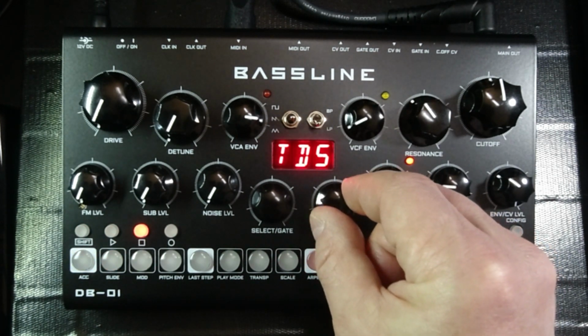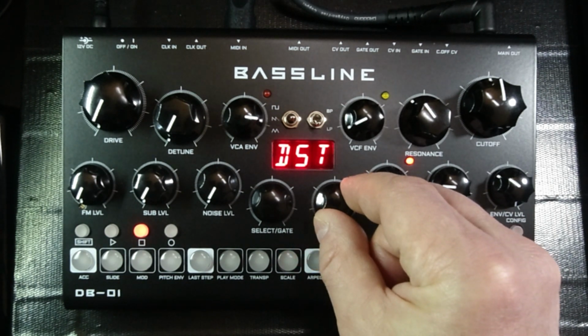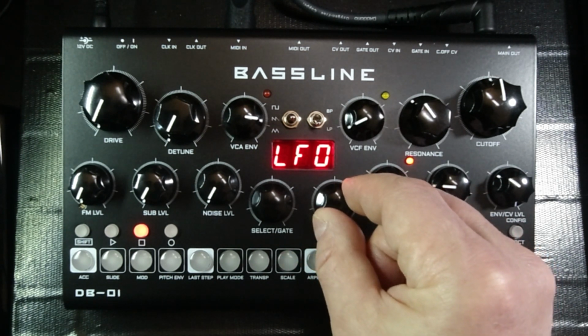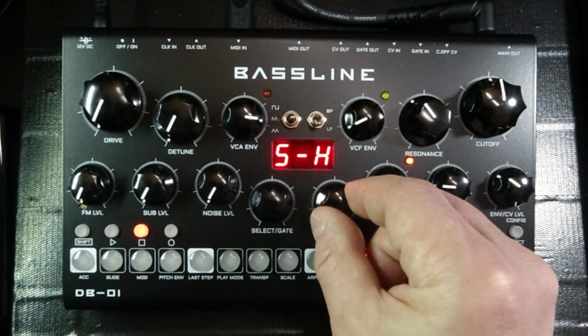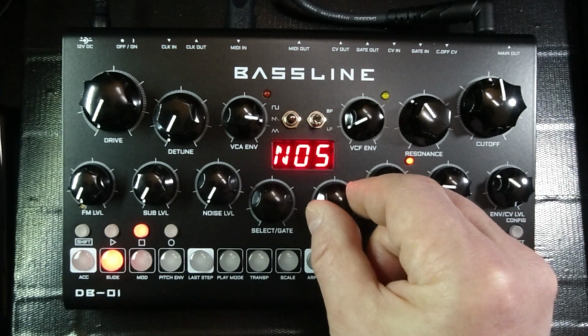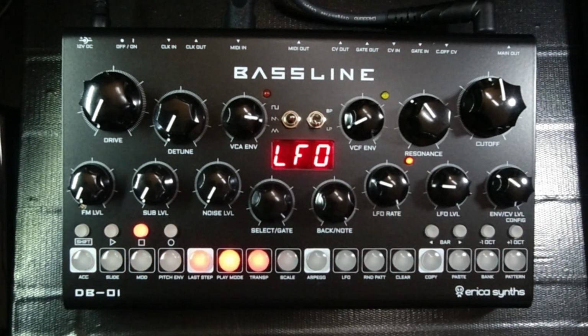triple decay saw, which is a bit like a bouncing ball, DST, which is dual saw triangle, which is a double ramp down then a triangle, sample and hold, sort of a random mode, noise, and there it is. Let's leave it on sine for now.